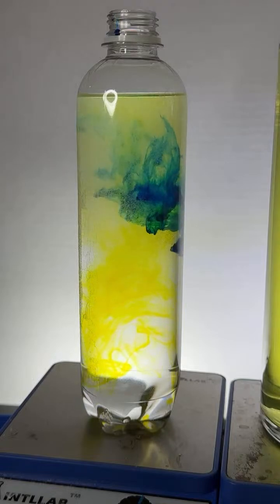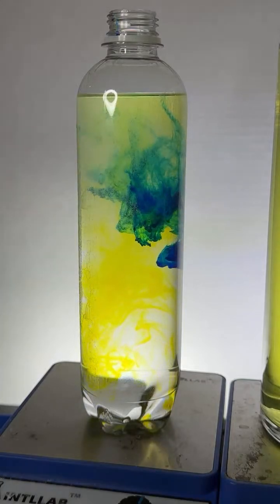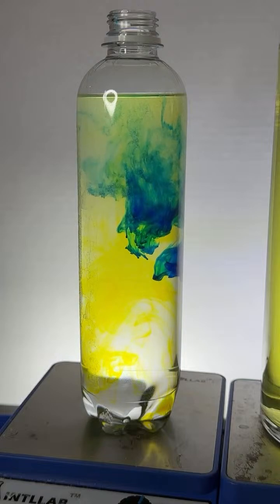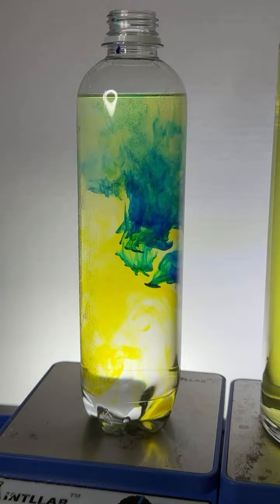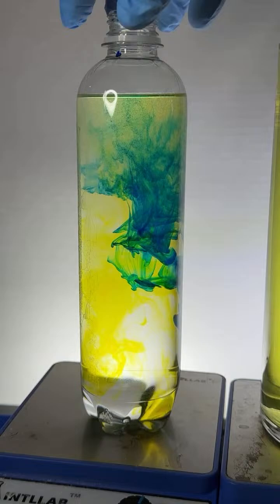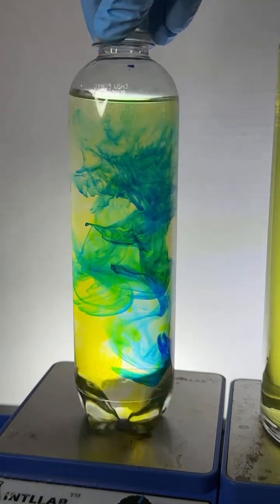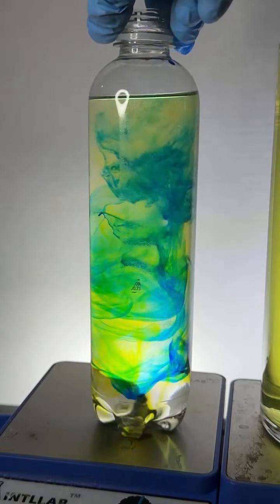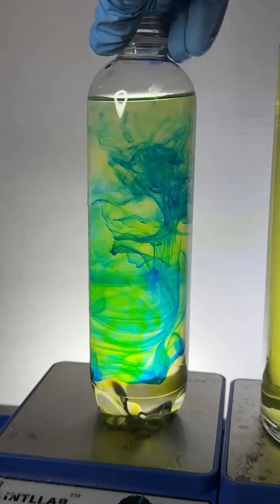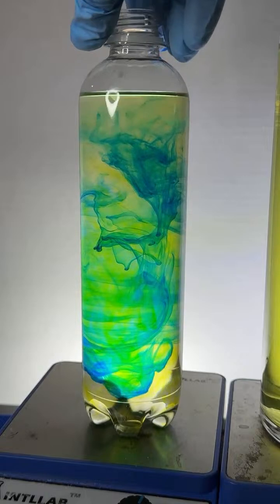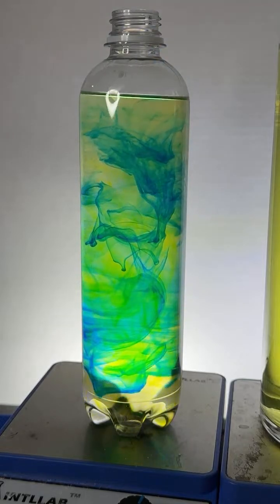Again, remember, there's two different liquids in here: water and isopropyl alcohol. And to that water and that isopropyl alcohol, I've added blue dye and I've added yellow dye. Looks beautiful, doesn't it? The way those things mix, absolutely gorgeous. Just a really pretty experiment.